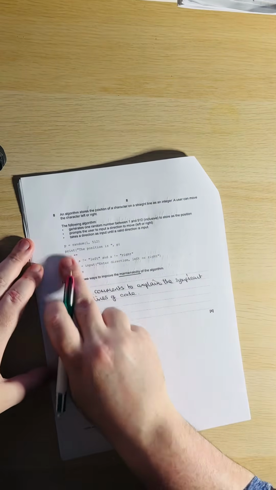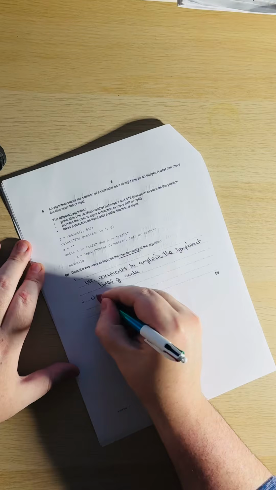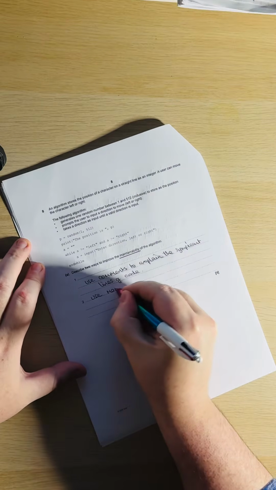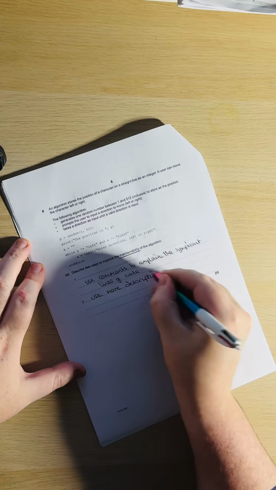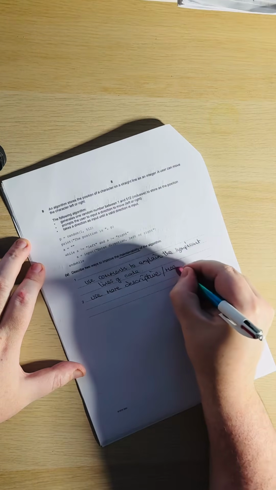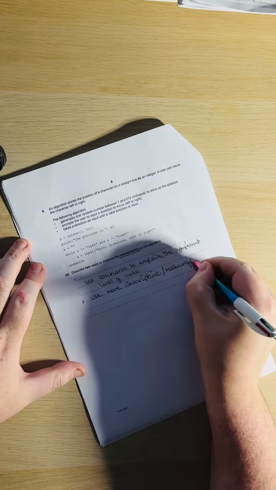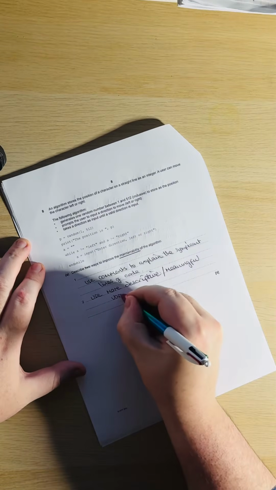I noticed they use P and A as their variable names, so use more descriptive or meaningful variable names.